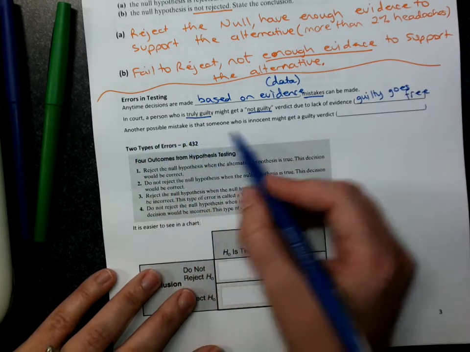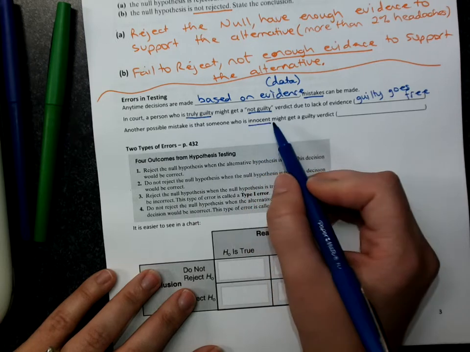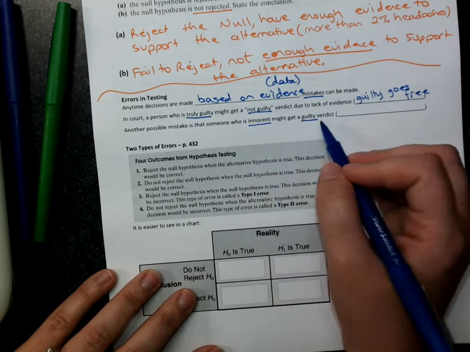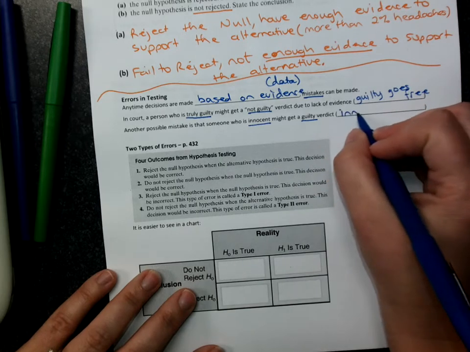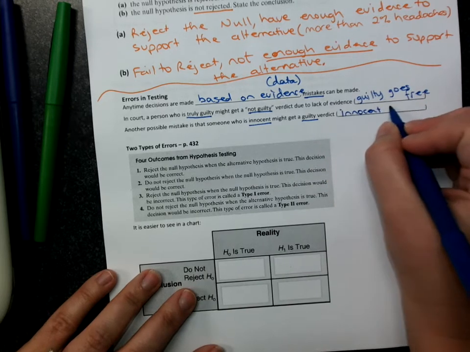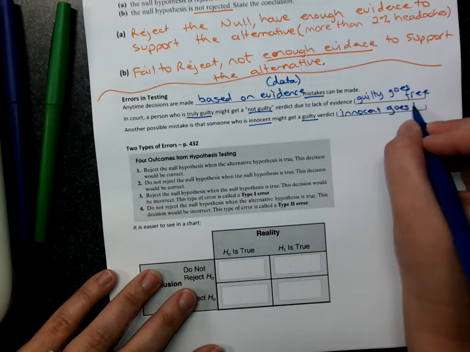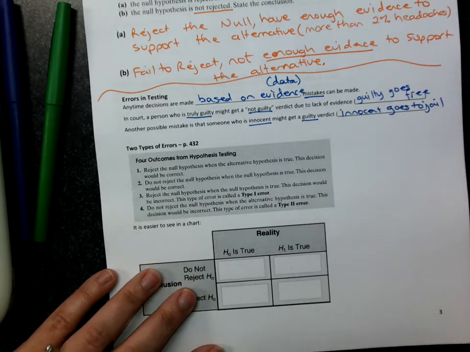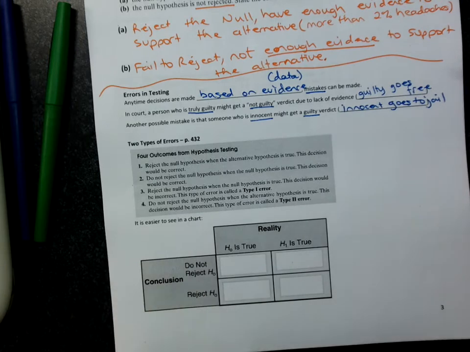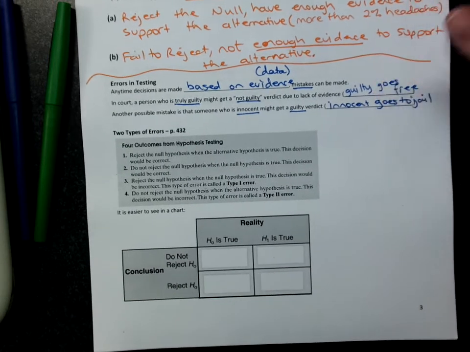Another possible mistake is that someone who is innocent, they really didn't do it, might get a guilty verdict. They might have been set up or the evidence might be stacked against them. And so an innocent person goes to jail. So we see both instances of this all the time, again, in the news and in the movies. And those are errors. And sometimes we don't know if we've made the error until it's too late.